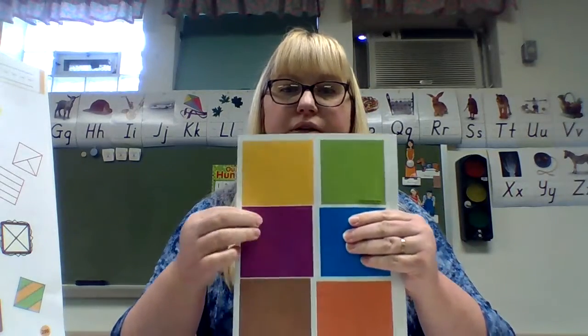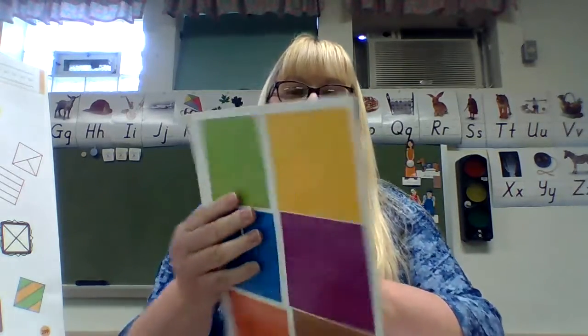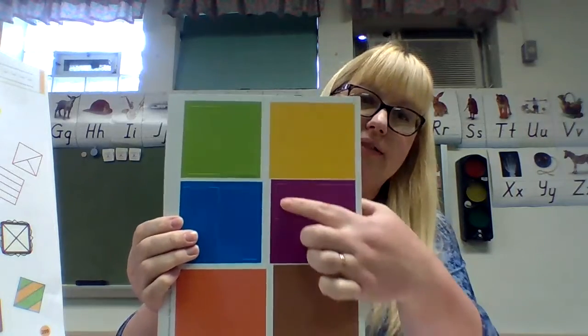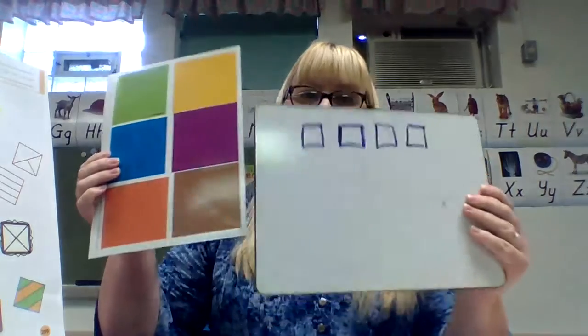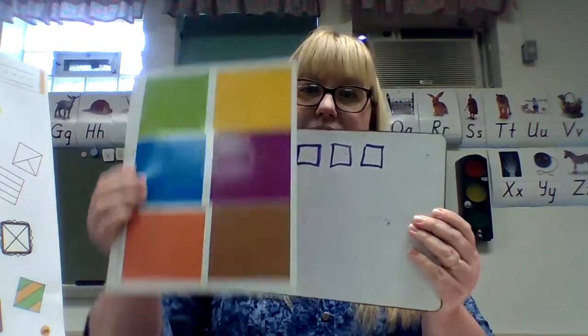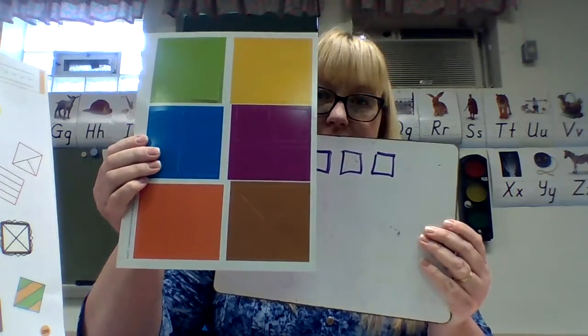See the 4 squares? You can punch these out. They show up a little bit better on here. You have your 4 squares. They give you 4 squares. So how can we put these 4 squares to make this?